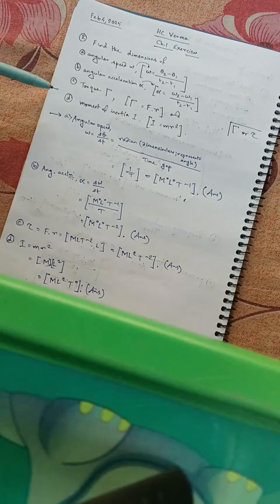So today we will continue the dimension analysis from HC Verma's book. We will cover in this video problems number 2 to 3, 4 and 5. So let's check problem number 2.